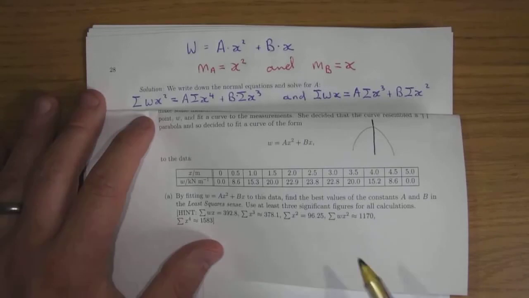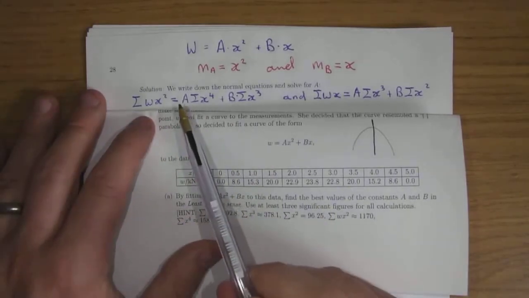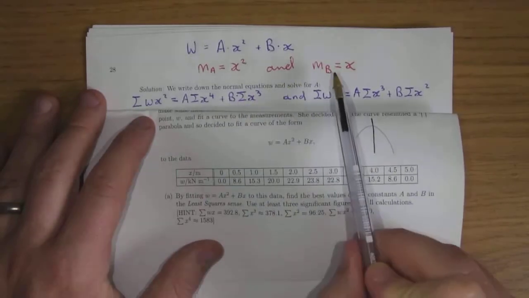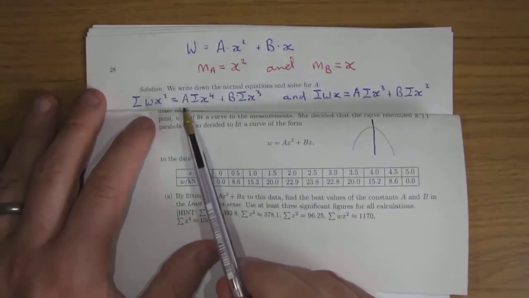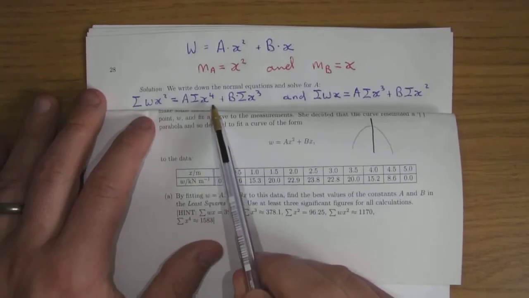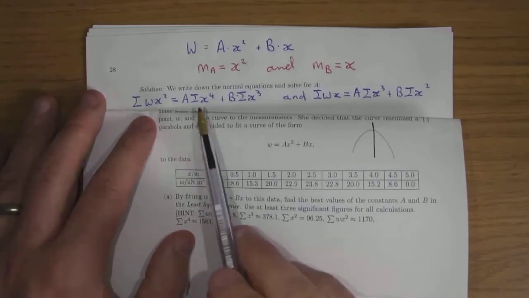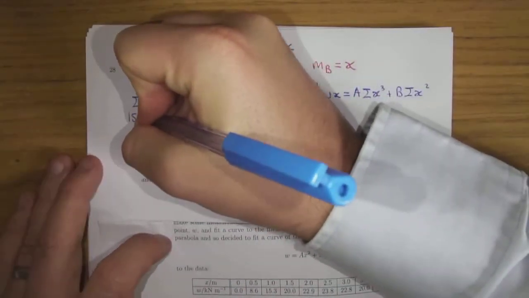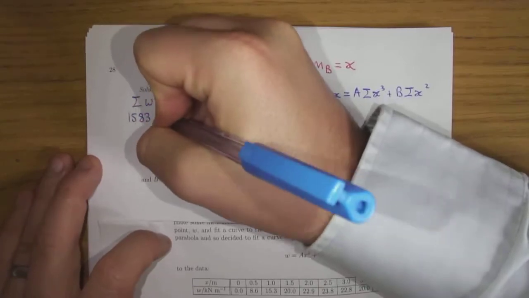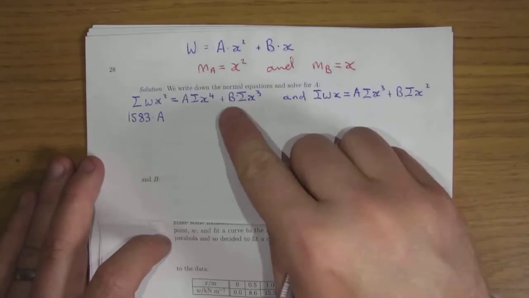So in this particular one, I'm going to write them down. I'm going to do multiple of a plus multiple of b equals constant. So let's do the first one here. I get, add up x to the 4 times a. Add up x to the 4 gives me 1583 times a, plus add up the x cubed times b.